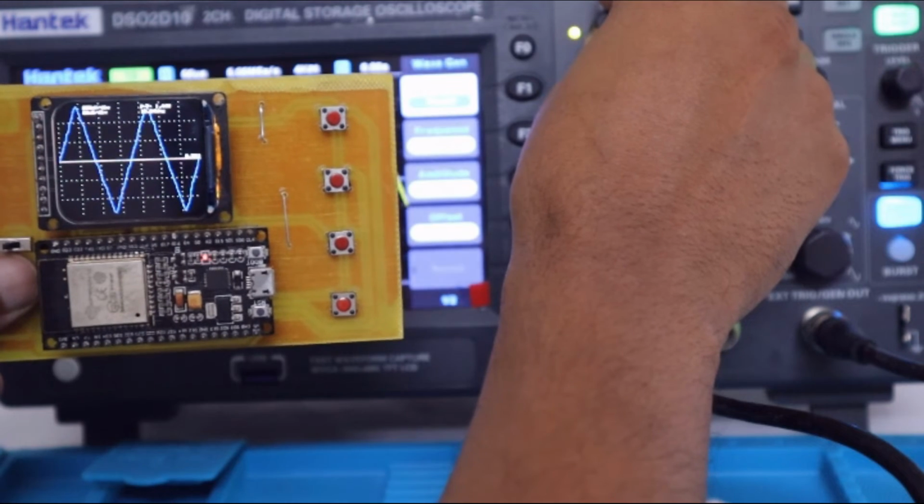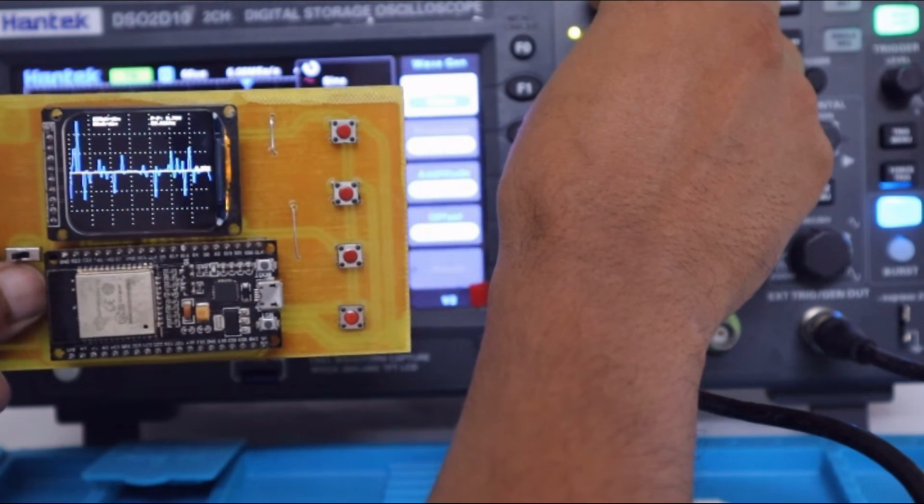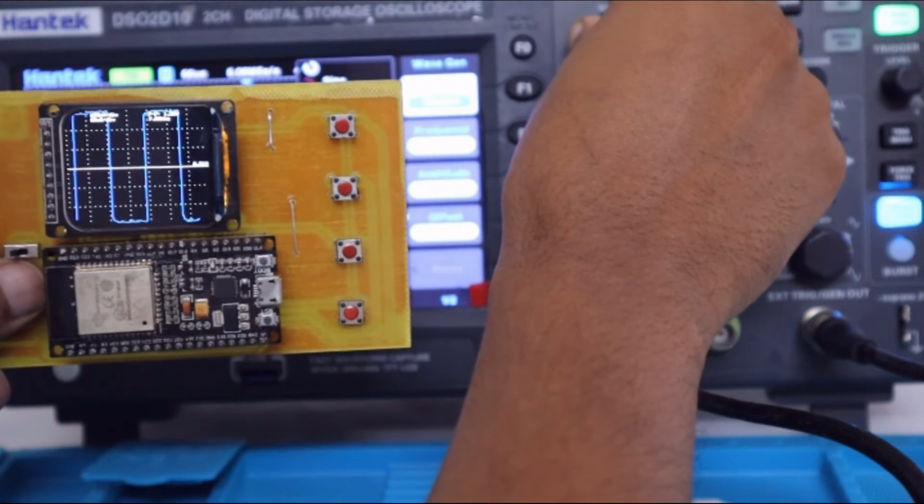Triangular wave, exponential, noise, back to sine wave.